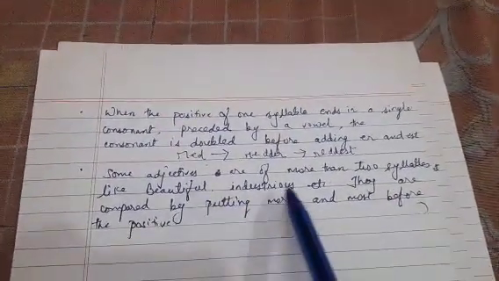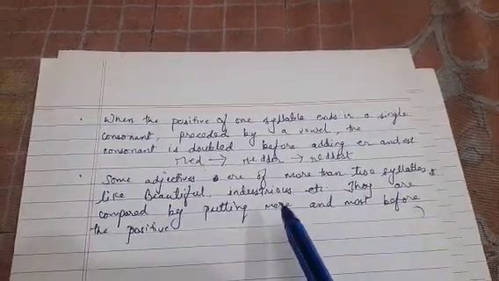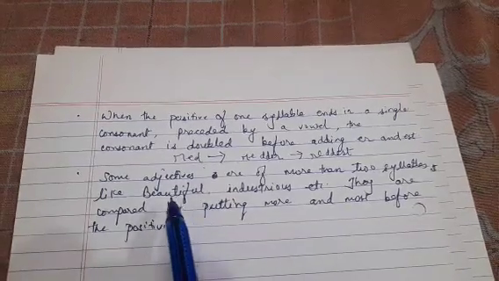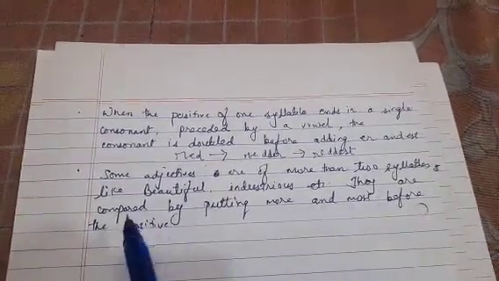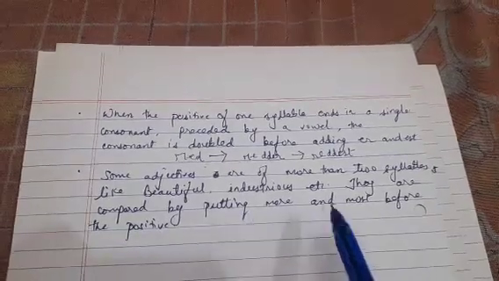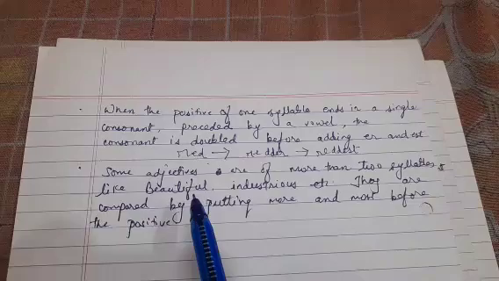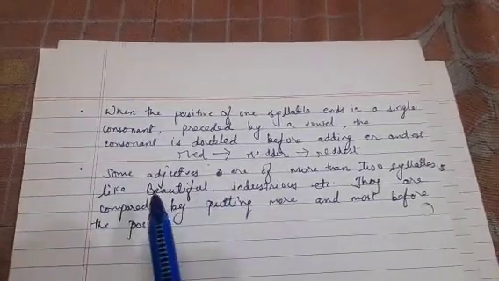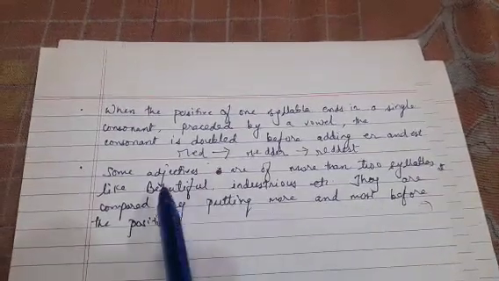Then we have some adjectives of more than 2 syllables, like beautiful, industrious, etc. They are compared by putting more and most before the positive. Now in these cases we are not going to add er or est. Rather, we will use the word more and most before these words.